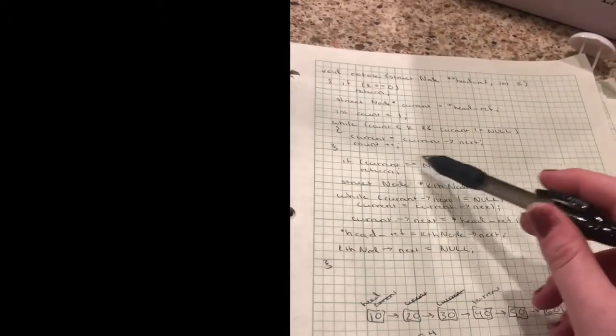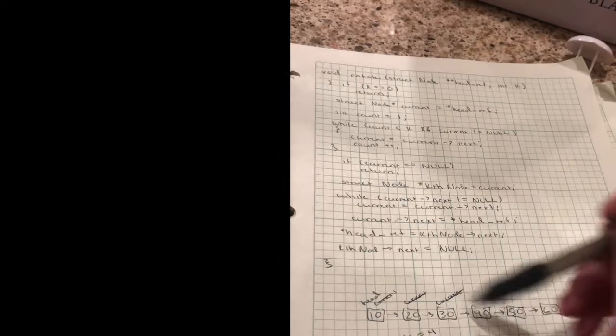when we have our count equal to k, we'll have our current pointer pointing to 40, and if current equals null, that means k is more than the length of the linked list, which we just wouldn't return anything. And so then we're going to label this node as our kth node.